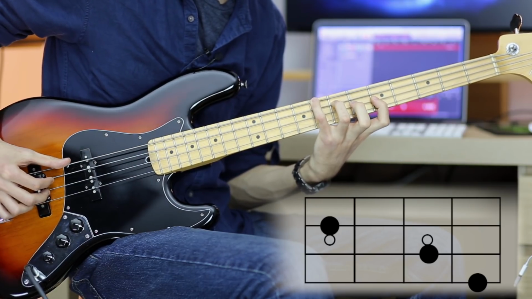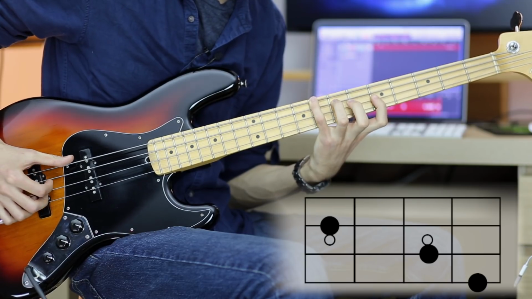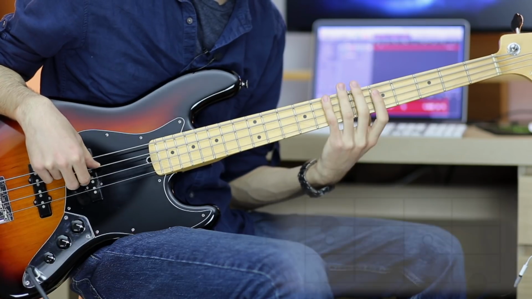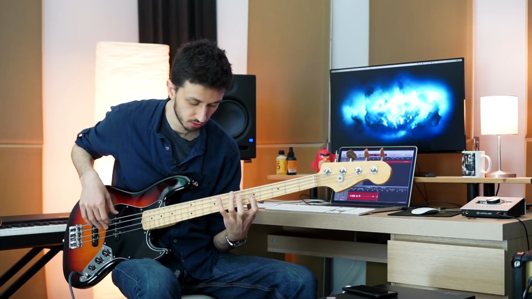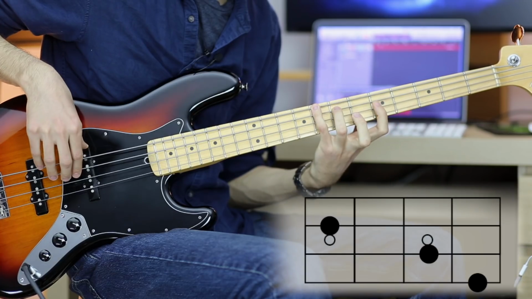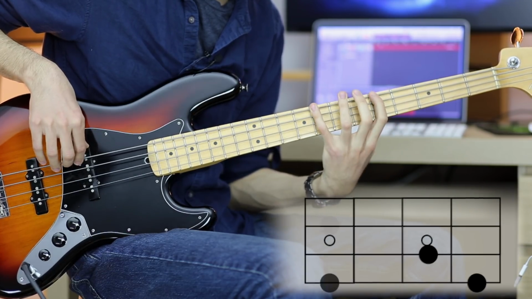If we play them all together, we form a chord. If you play them one by one, we form an arpeggio. Playing three notes in a chord is also known as a triad. We are playing the C major triad right now, or the A minor triad.